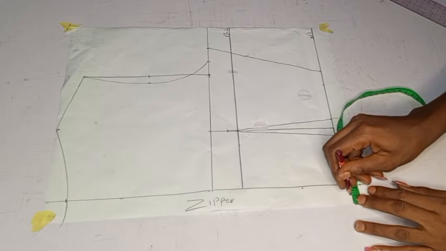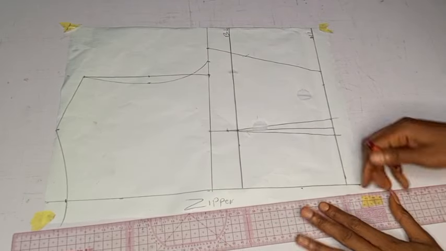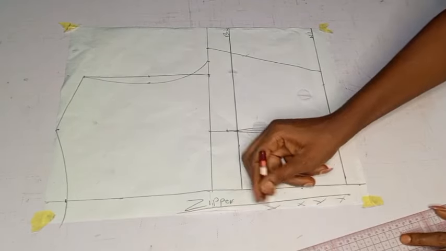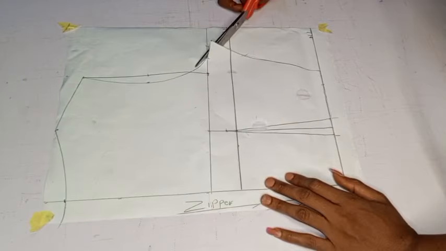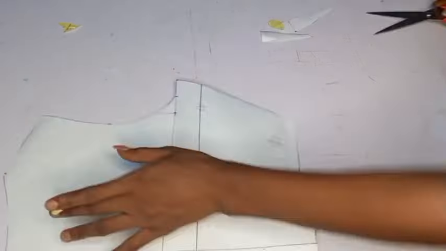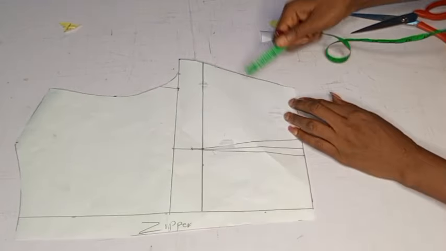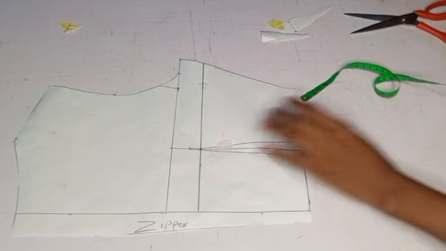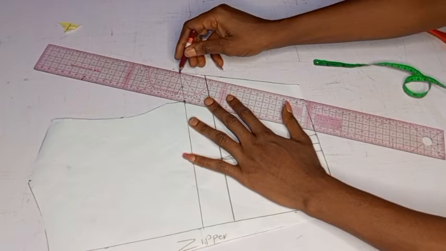So I'm going to come to the waist point here, mark 1/2 inch here on the zipper allowance, and connect it up this way. This is to eliminate the zipper bulge we normally have around this area, and this is basically it for the back. So to eliminate this dart we have here, I'm going to go in by that 1 inch here, and I'll connect it back into our line this way.